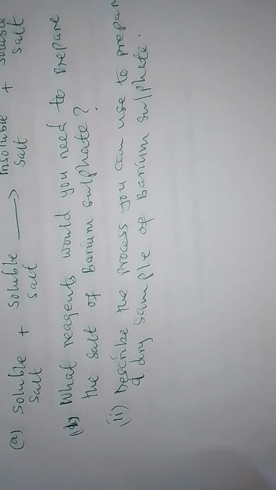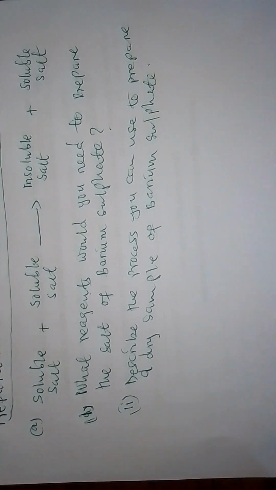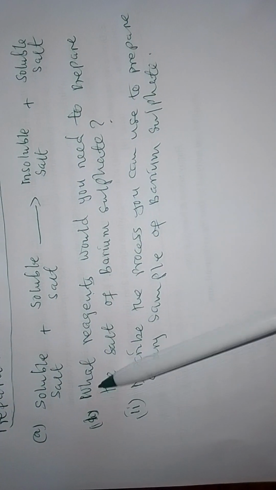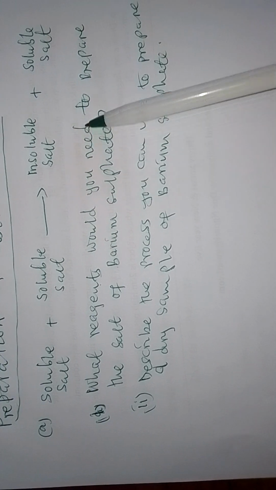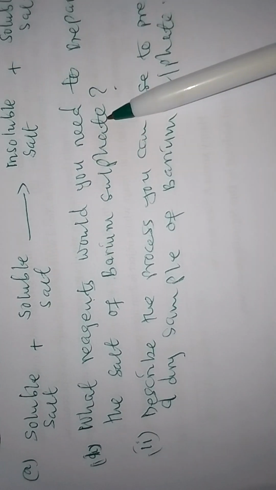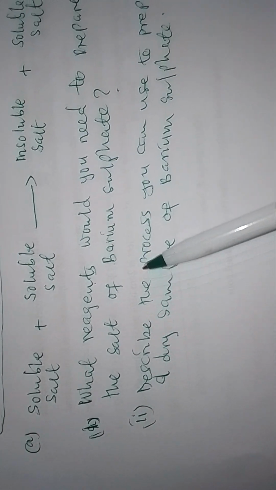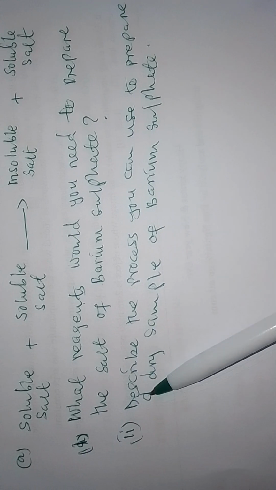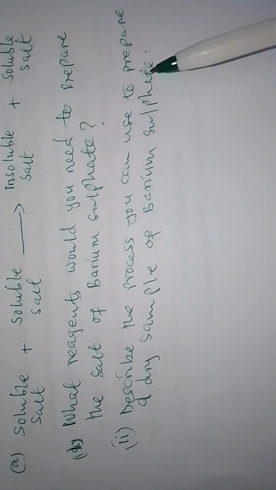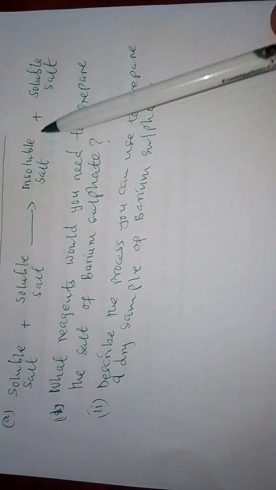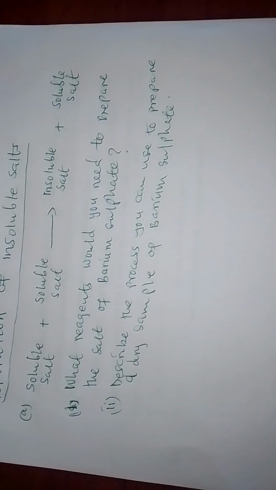If it's not clear, let me just put it like this. These are the two questions that I'll use to explain how this is used. One, what reagents would you need to prepare the salt of barium sulfate? Two, describe the process you can use to prepare a dry sample of barium sulfate. So I'll use these two questions to explain how we use this equation on top.